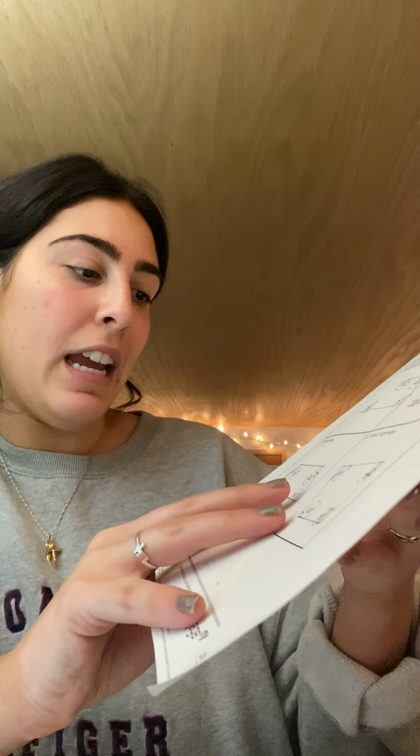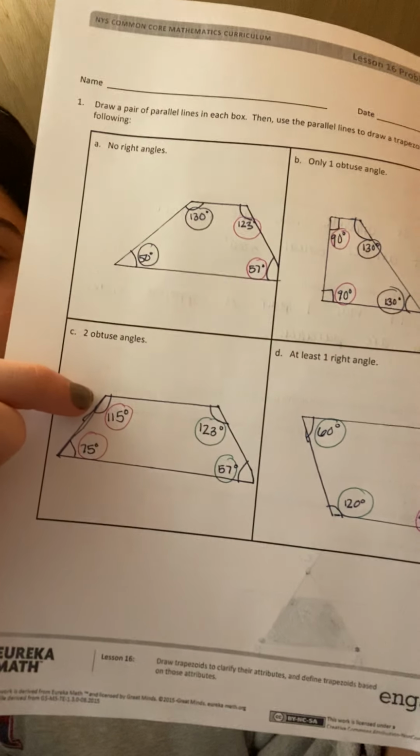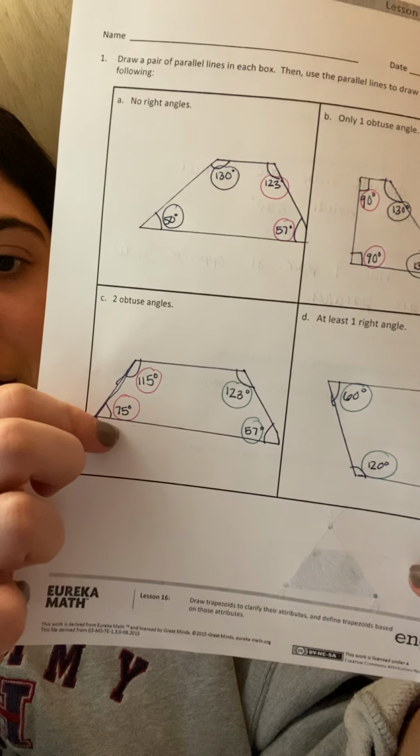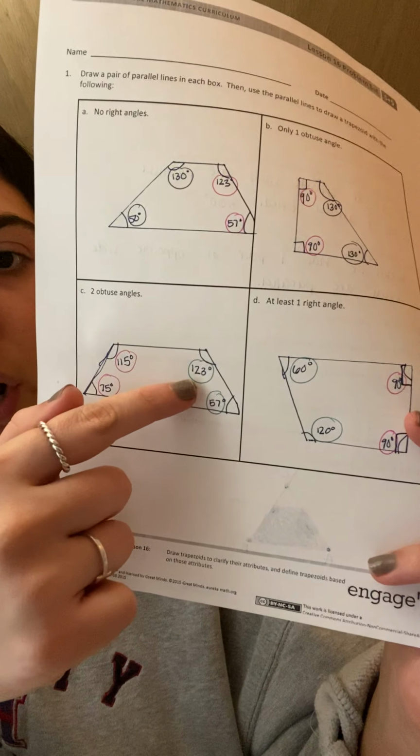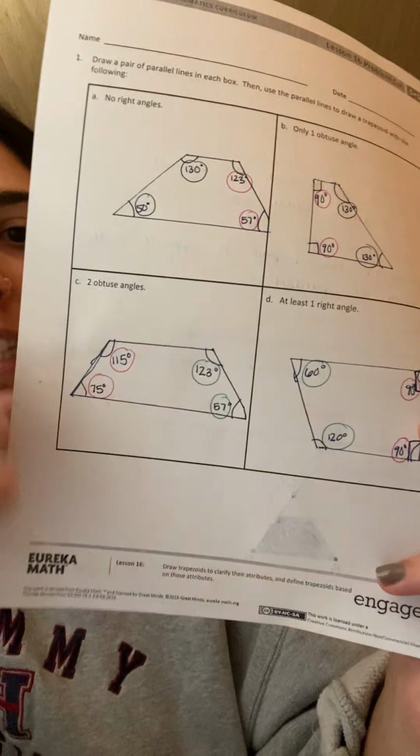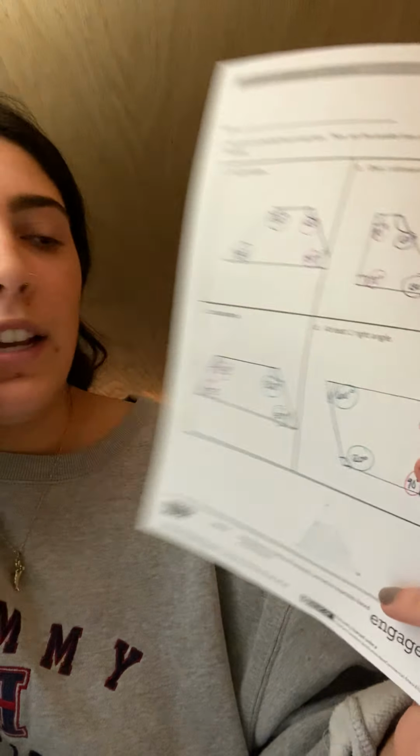And now for C, we have 2 obtuse angles, which are like 2 big angles. I think of obtuse as big, so it's kind of a big word. And then say you're saying acute, like cute, something tiny and cute, it's tiny. I don't know if that makes sense. That's how it always helped me. So for C, we have 2 obtuse angles. So up here I have 115 degrees, down here I have 75, and then I have 123 and 57 right there. Okay, so that was C.